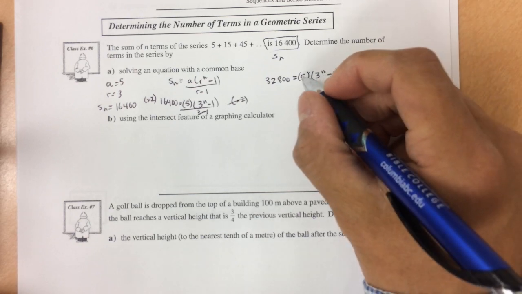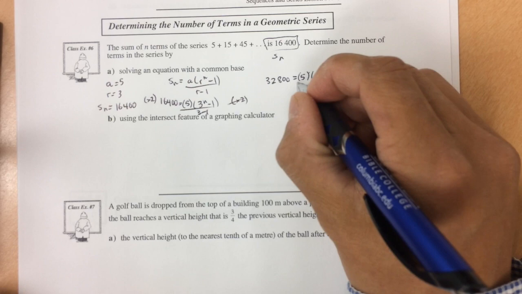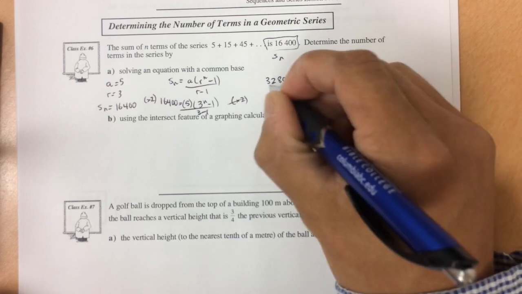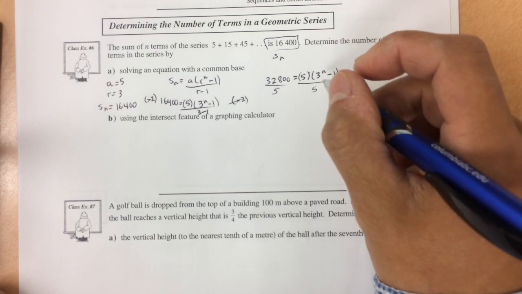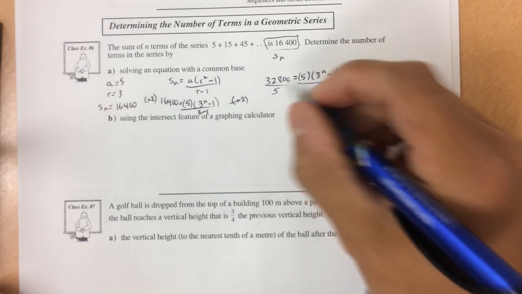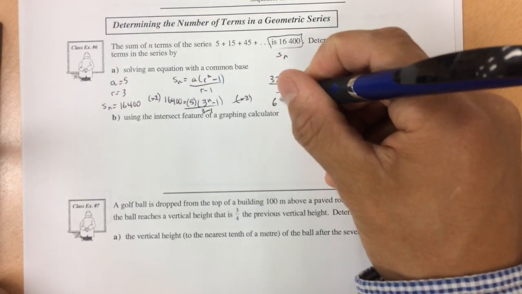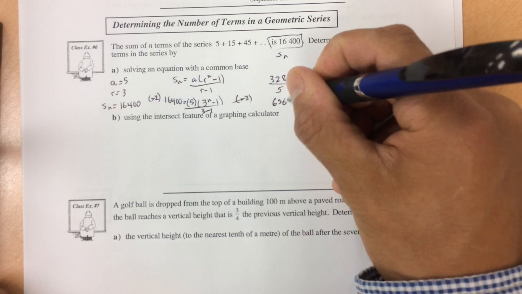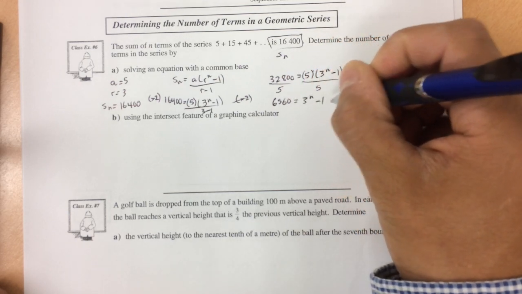Alright, so from here, I can divide my 5 out of my equation, and I have to do that first. I can't subtract right away. Alright, so divide 32,800 by 5, we get 6,560 is equal to 3 to the n minus 1.